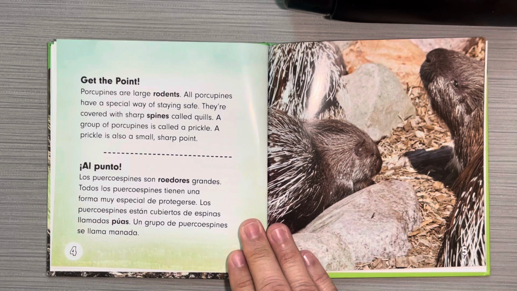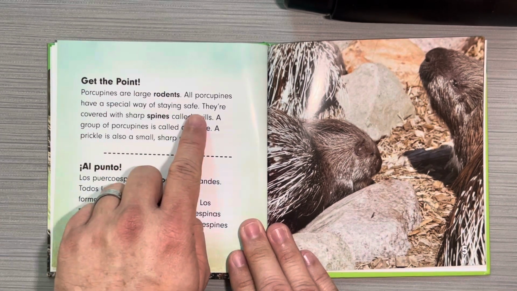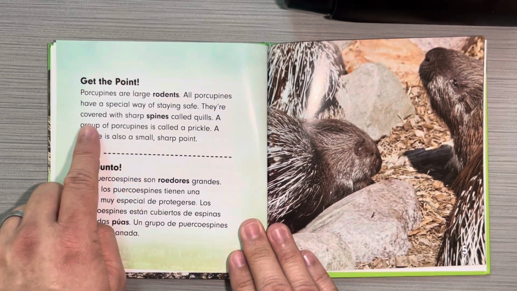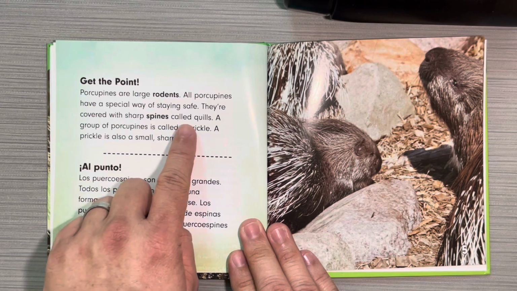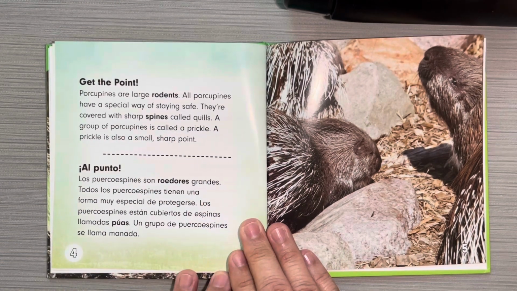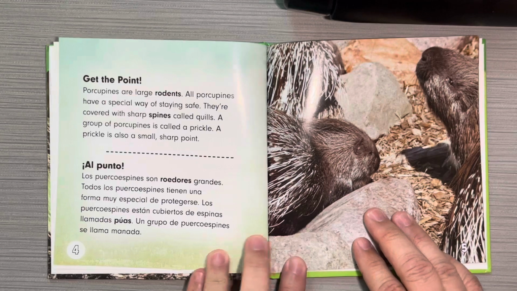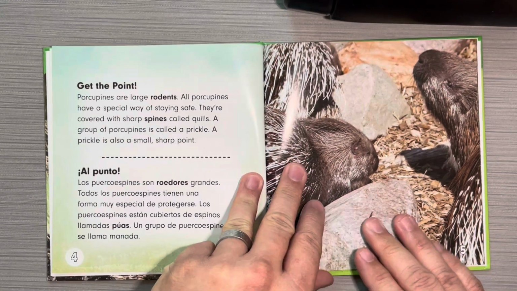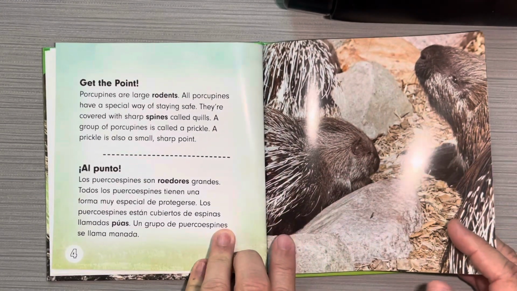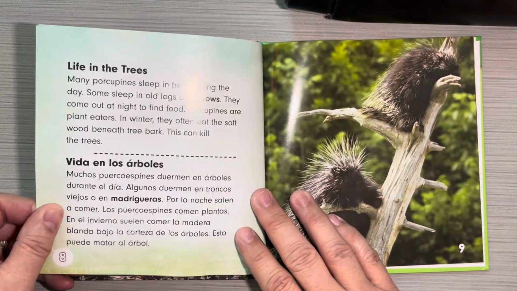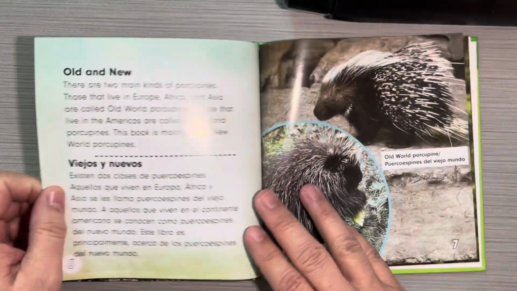All porcupines have a special way of staying safe. They're covered with sharp spines called quills. A group of porcupines is called a prickle. A prickle is also a small, sharp point. So we've gotten some good information about the porcupine structure. We've learned that they have quills or spines all over their body, and they use those spines to keep themselves safe, to protect themselves from predators.